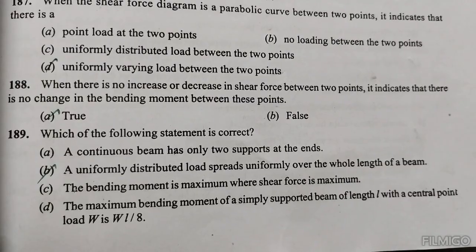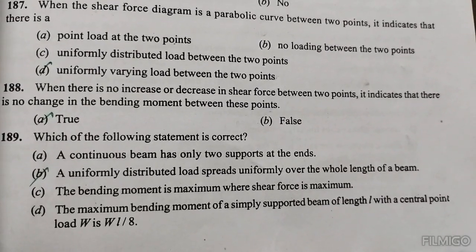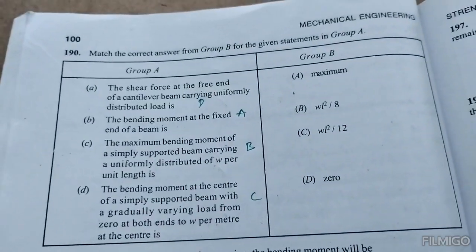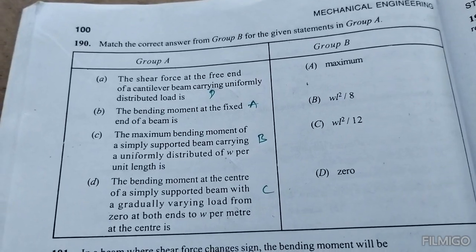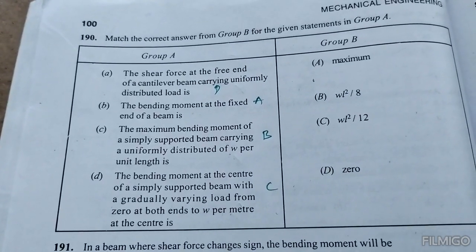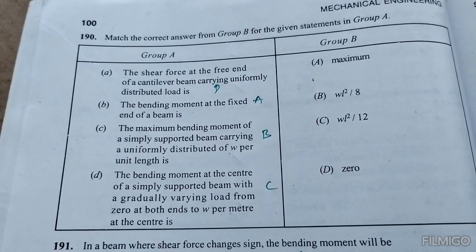Which of the following statements is correct? A uniformly distributed load spreads uniformly over the whole length of the beam. The shear force at the free end of a cantilever beam carrying a uniformly distributed load is 0. The bending moment at the fixed end of a beam is the maximum.